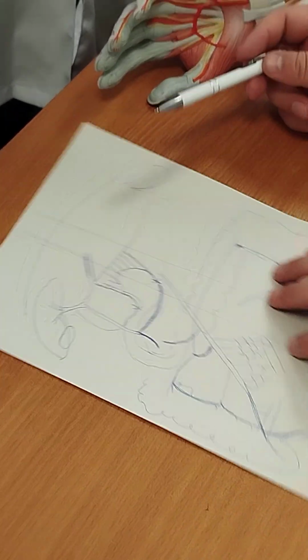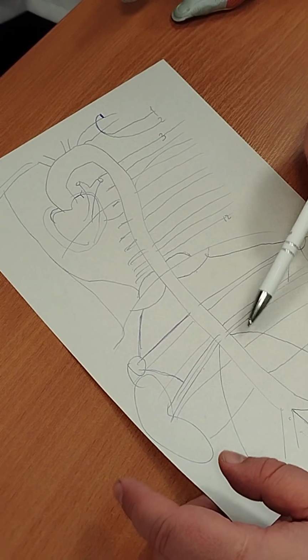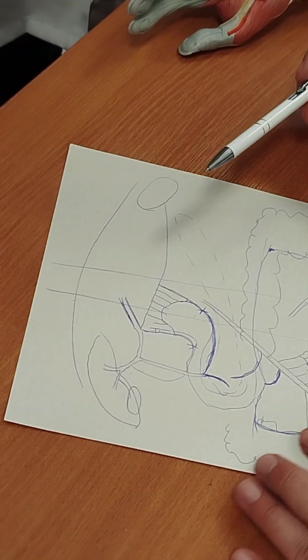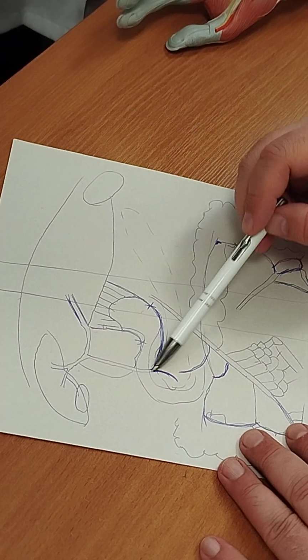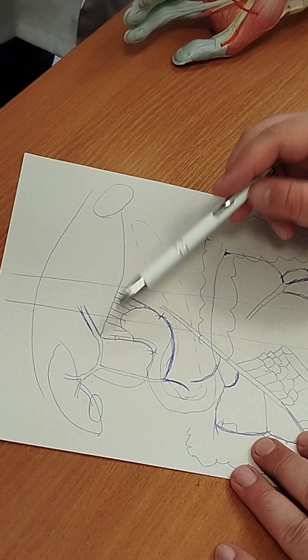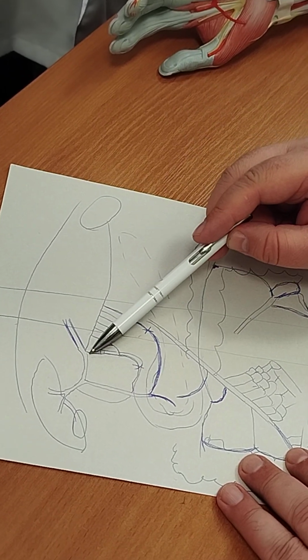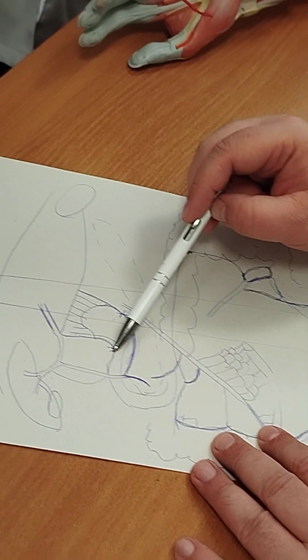And next time you need to know not only names of branches. This diagram is only for your understanding, not necessary to draw. But you also need to know the blood supply of inner organs. For example, blood supply of the stomach. We have two arches. In the lesser curvature, the arch forms with the help of the left and right gastric arteries.